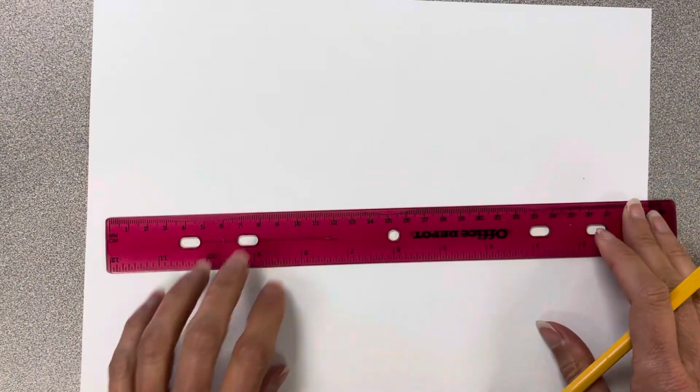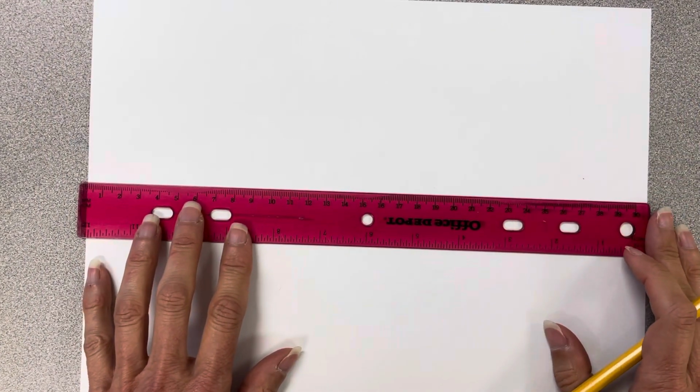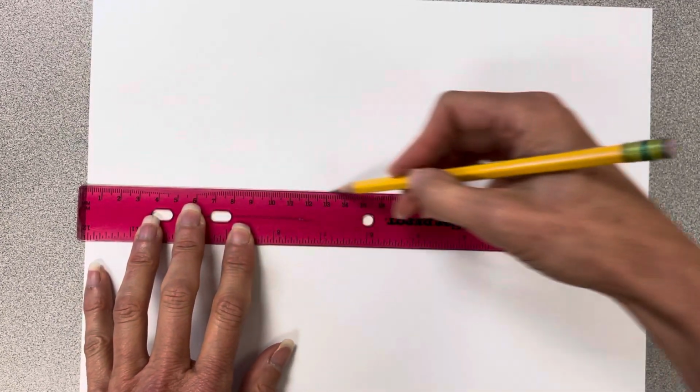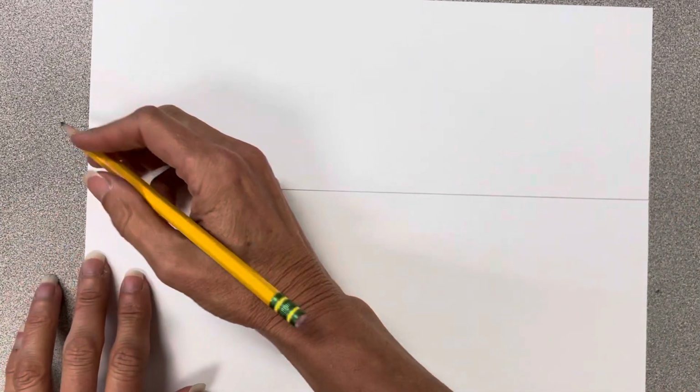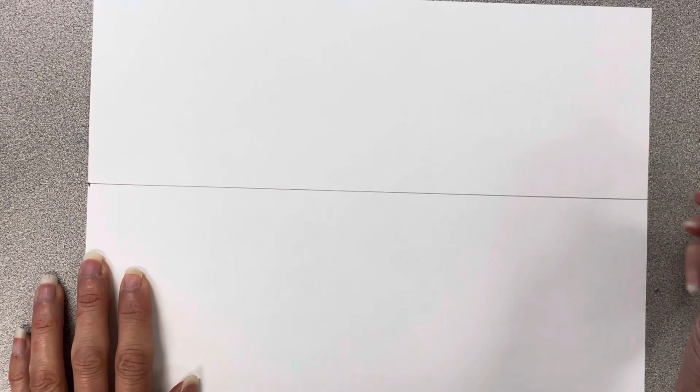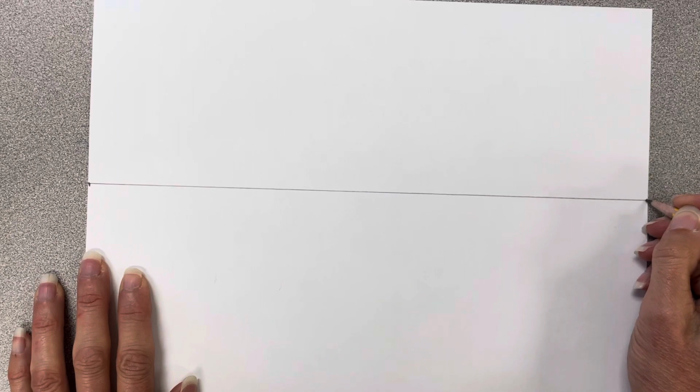A horizontal line for our horizon line. And we're going to make this close to the middle of our paper. Make sure your ruler is horizontal, that it's not slanted. So we can put a vanishing point over here where the left side touches the left edge of the paper, and on the right where it touches the right edge of the paper.